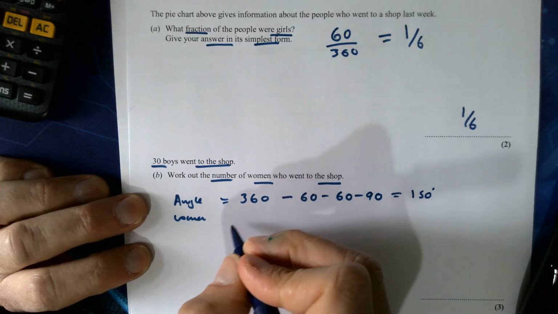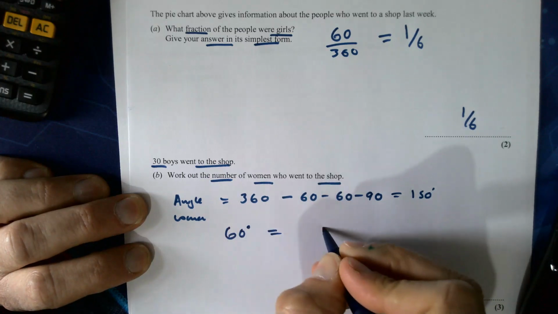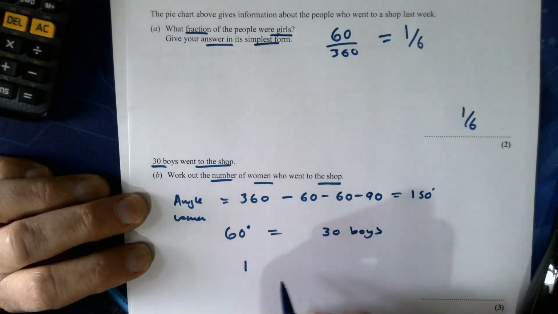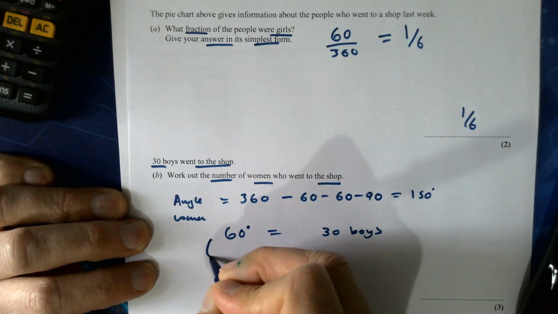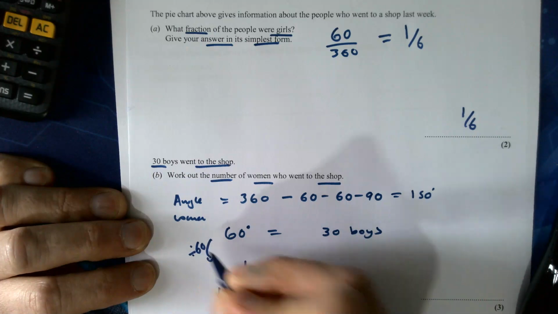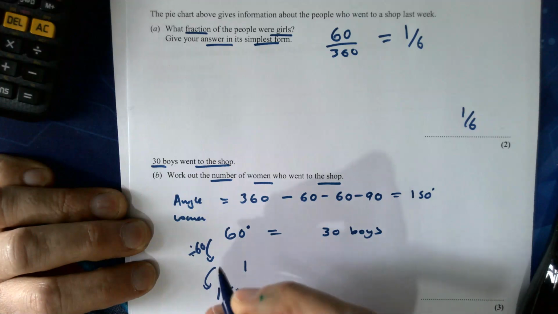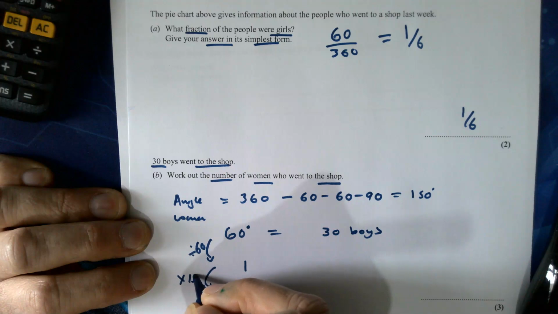We are told that 60 degrees equals 30 boys. So I'm going to work out what 1 degree is, and then I'm going to work out what 150 is. So I'm going to divide by 60 to find 1. I always love every proportion question, finding 1. It just always seems to make sense to me. And then I'm going to times that by 150.